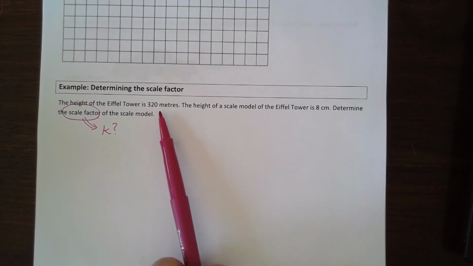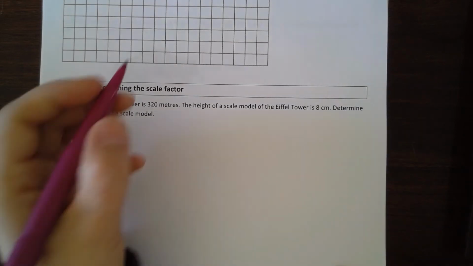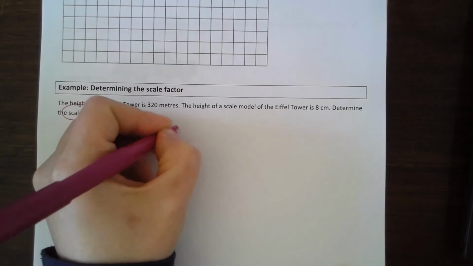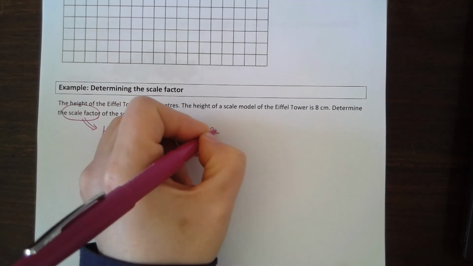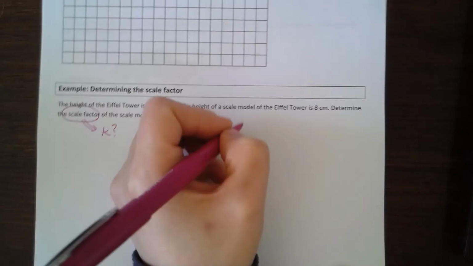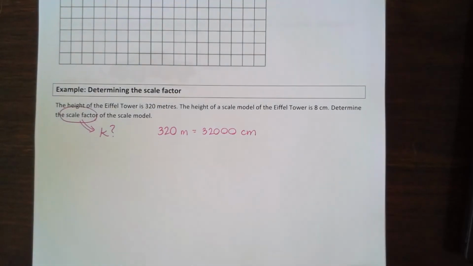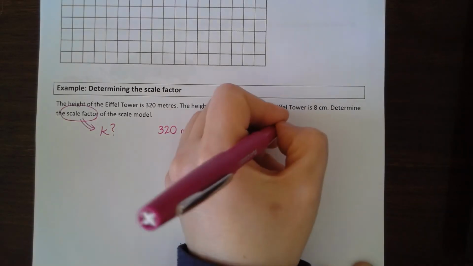I'm just going to make this guy into centimeters because then there's no decimals in my work. Okay, so we're going to remind ourselves that 320 meters equals 320 times 100, which is 32,000 centimeters.